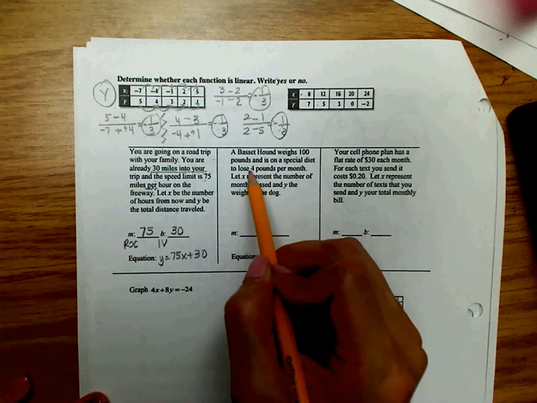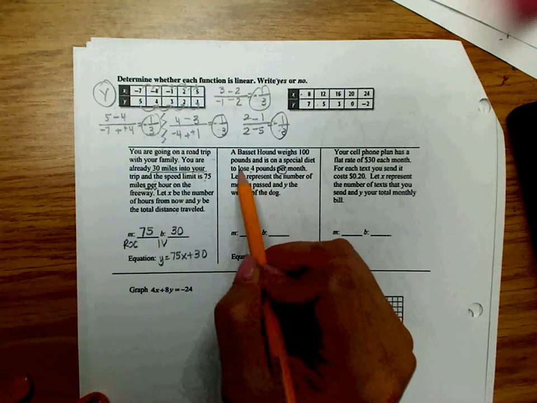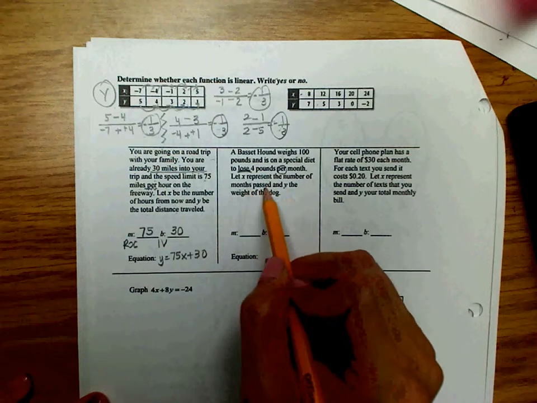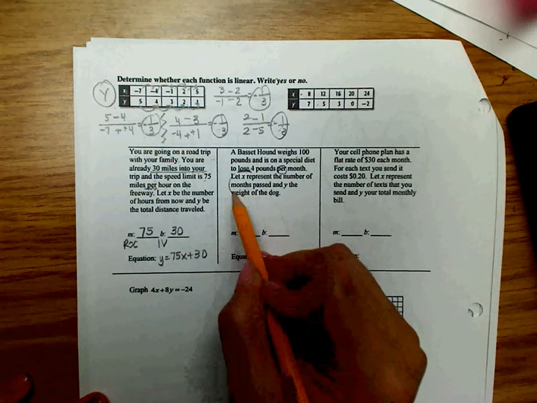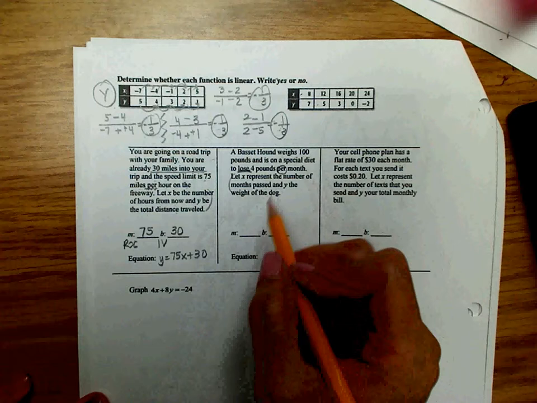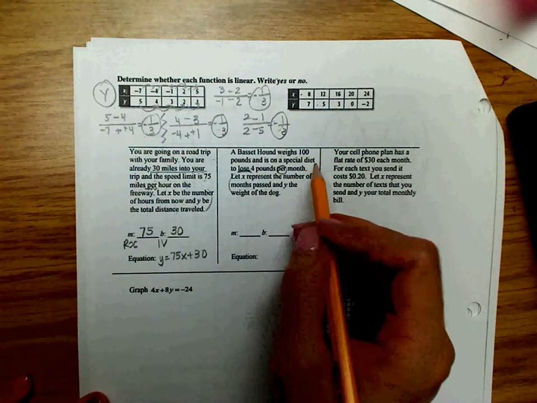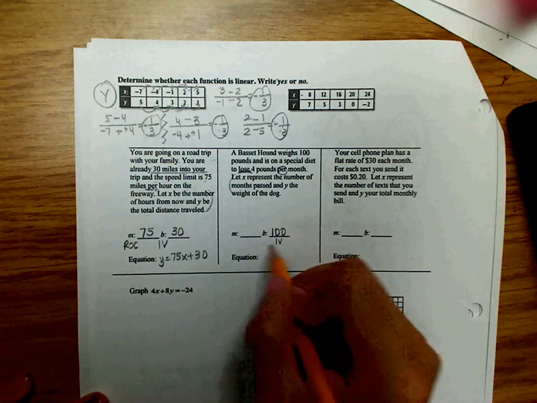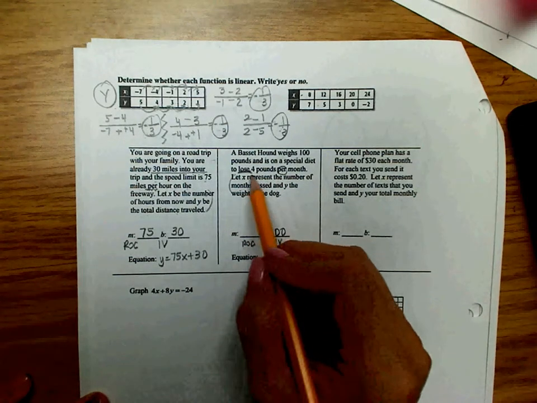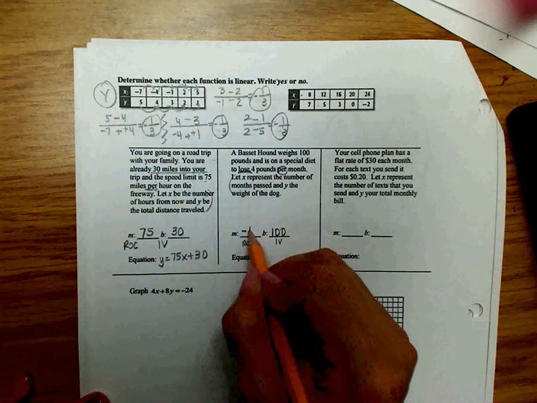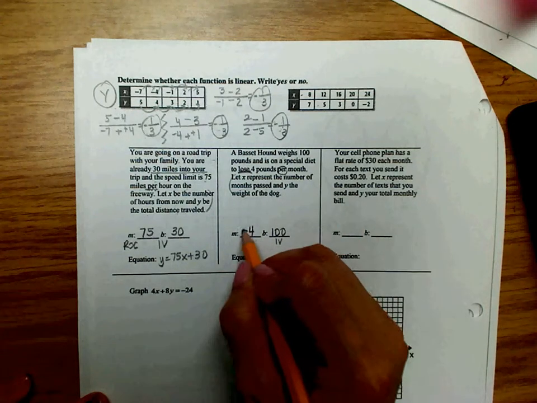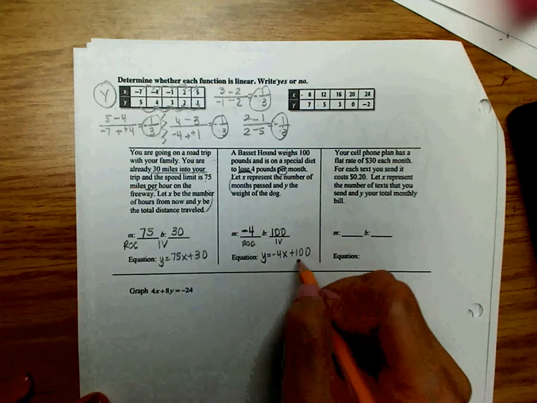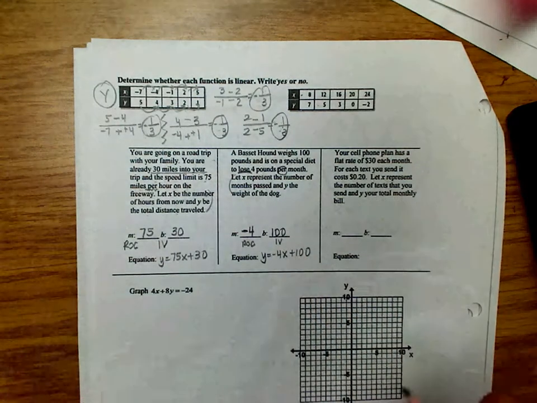But you're losing, right? Let X represent the number of months passed and Y the weight of the dog. Don't worry too much about this part for now. Okay, so what's the initial value? He starts off at 100 pounds. That's your B, initial value, rate of change. And then he's losing 4 pounds per month, so you say -4, because he's losing 4. So you write Y equals -4X plus 100. He starts at 100, losing 4 pounds every month.